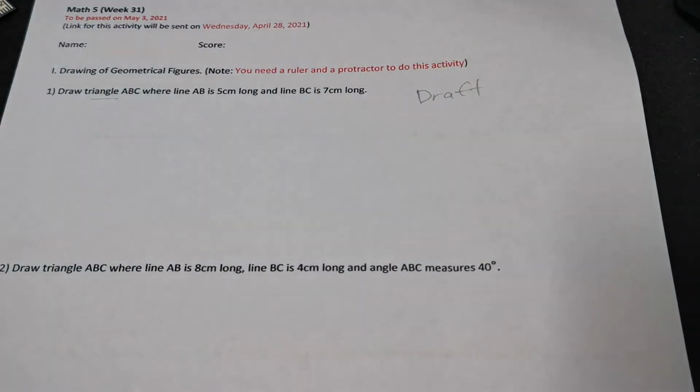So it basically refers to your testing first. You're going to test the figure first. You're going to draw not your final yet. Basically, if it's not final yet, that's what you call a draft. Okay? So for example, draw a triangle ABC where line AB is 5 centimeters long and line BC is 7 centimeters long. So for a draft, it doesn't need to be exact. You don't need to have an exact measurement. All you need to do is to draw a triangle basically, because that's all that's needed.